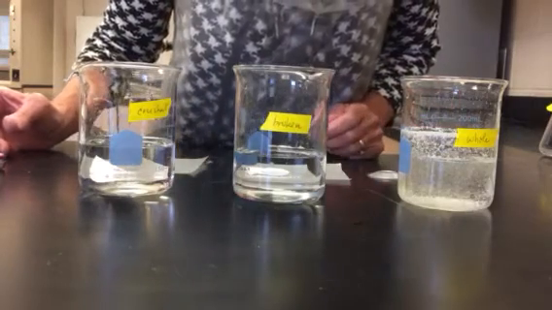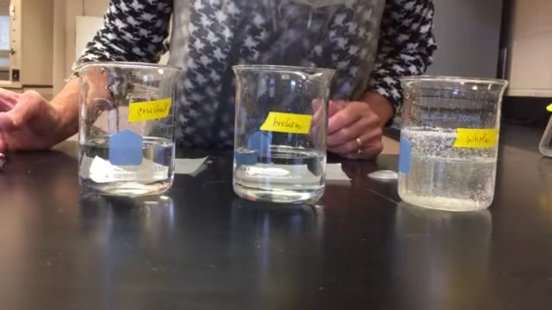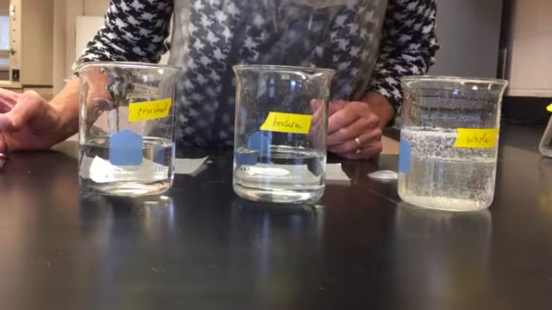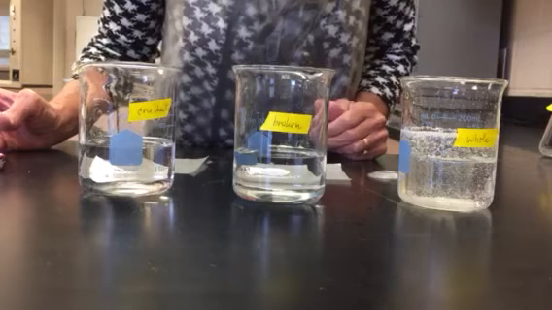So I'm keeping a good eye on here, and I see that it is almost done, but I still see a lot of bubbles inside the beaker. So I'm going to wait until even more of those bubbles are gone.